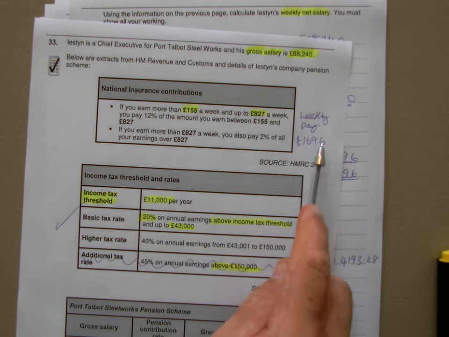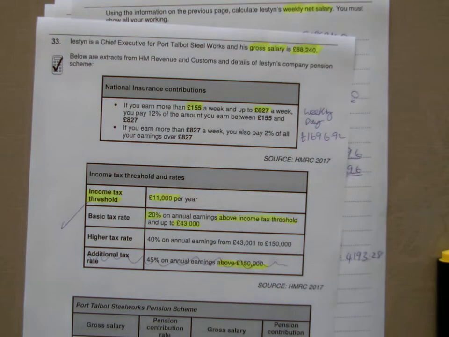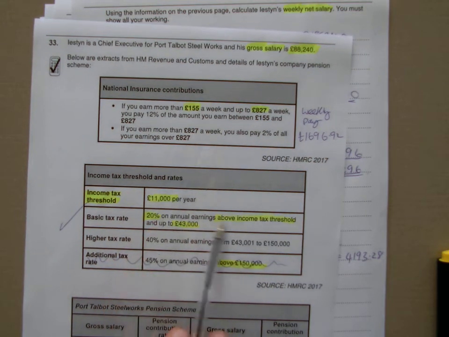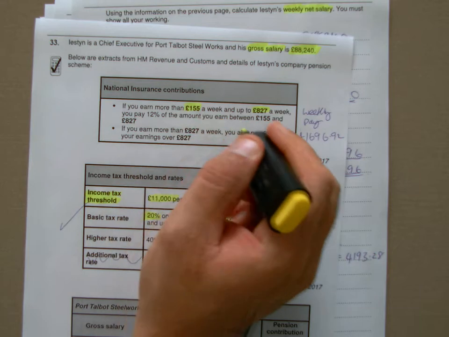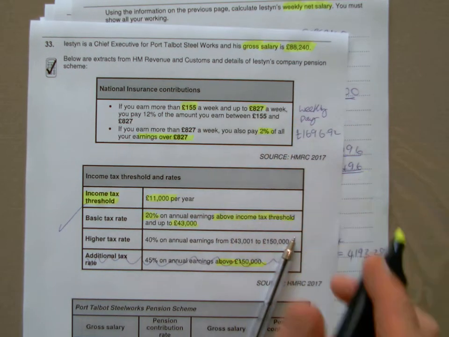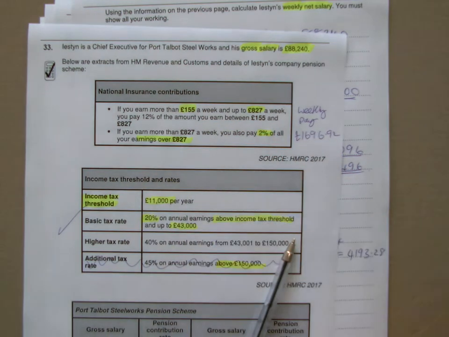And actually, it's a bit more than that, isn't it? It was 0.92, wasn't it? A week. So he certainly earns a lot more. So anything above, right? Anything above than that, earnings over 827, he'll pay 2% of. So everything above 827, up to that, he's going to pay 2%.